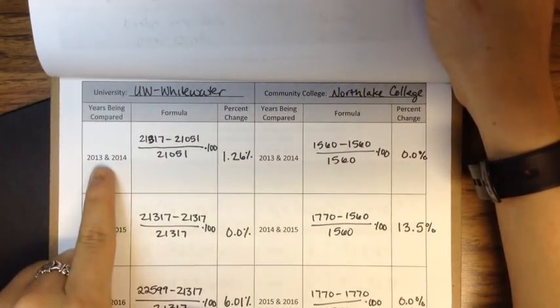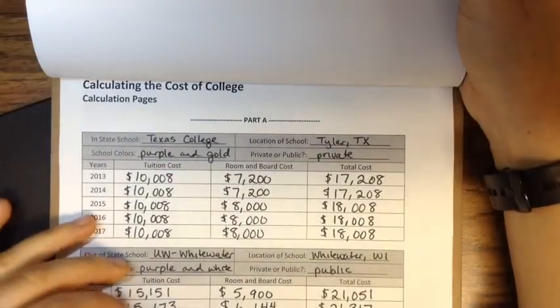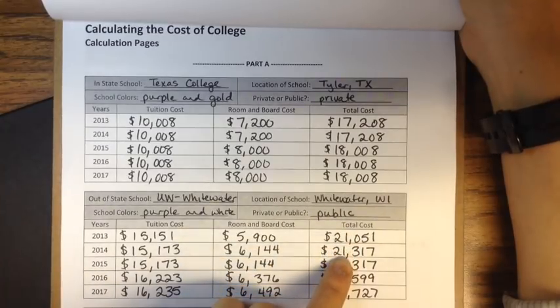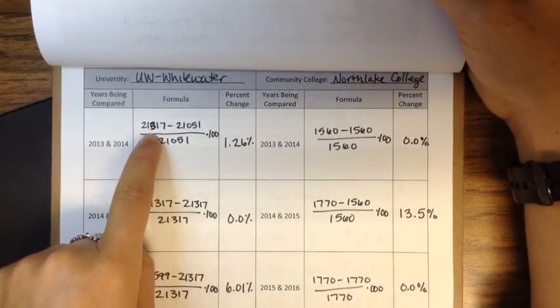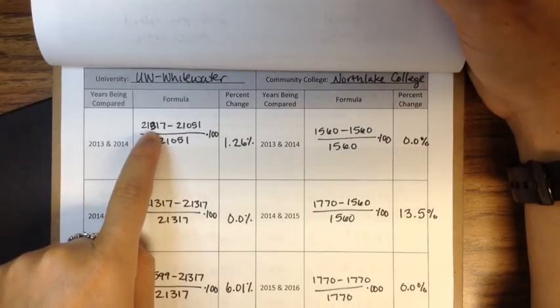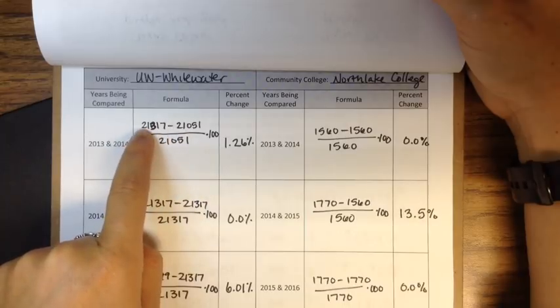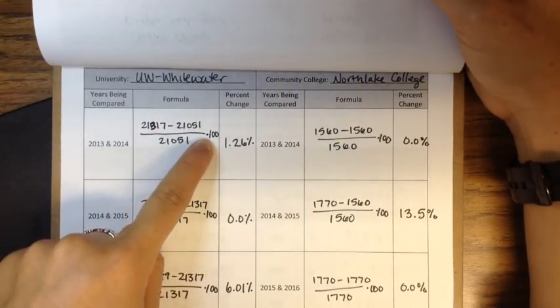What you will do is you will look at the numbers from 2013 and 2014 on your chart. Okay, in 2014, the cost of UW-Whitewater was $21,317. The cost in 2013 was $21,051. To find a percent change that year, I take the new year, 21,317. I subtract 2013's cost. So the new year minus the old year, all divided by the old year, multiplied by 100 will give me a percent change.